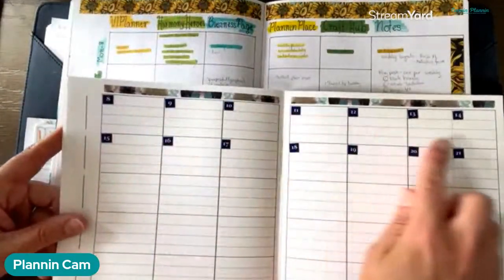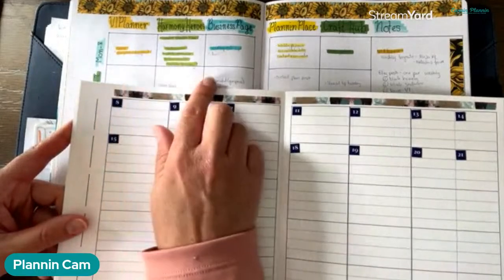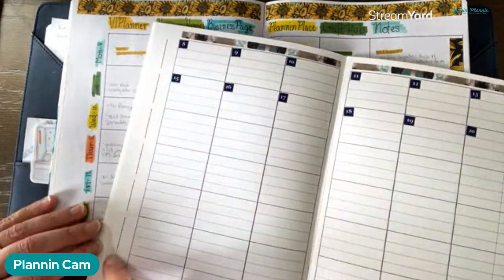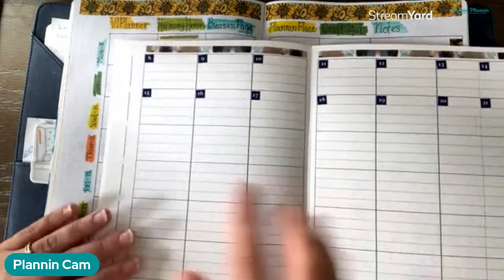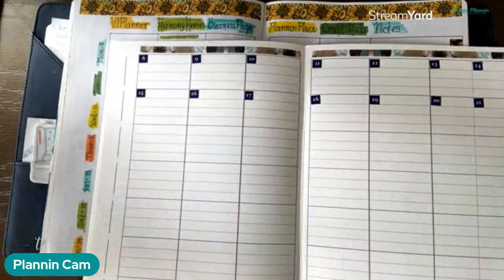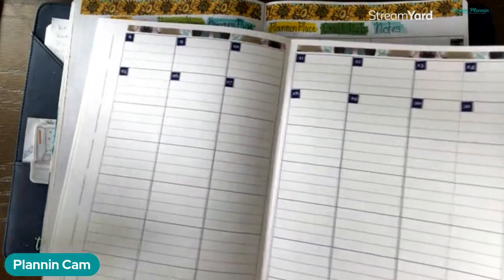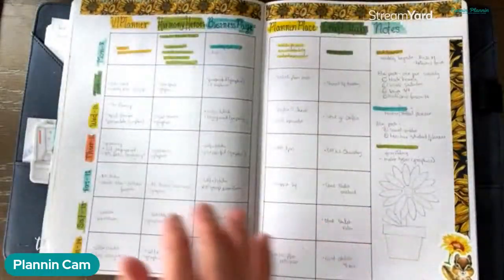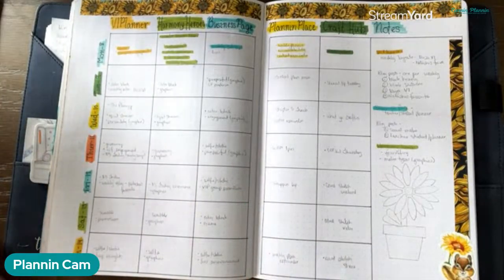You do not have to redraw it. You can utilize what we've already put up here using washi tape across the top. You can do your dates down the side if you choose to do it that way. If you want to do a month long, you can do a month long as well. So lots of different ways that you can go about doing some planning using this school planner or the teacher student planner. It's a fantastic way for you to be able to do that.